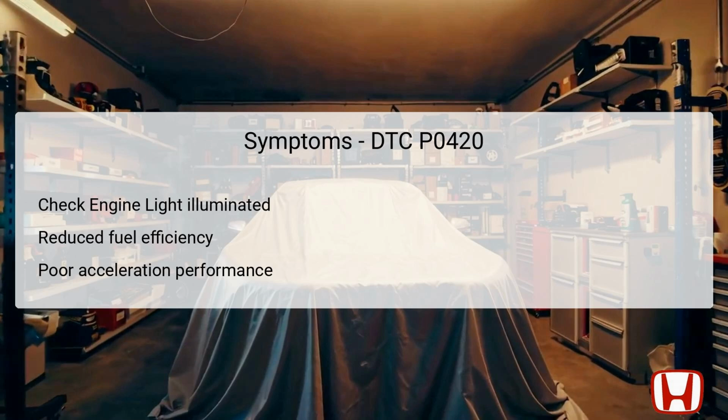Additionally, drivers may notice poor acceleration performance, particularly when attempting to increase speed quickly or when climbing hills. These symptoms not only indicate that an issue may exist with the catalytic system, but also suggest that addressing the problem promptly is crucial to restoring vehicle performance.